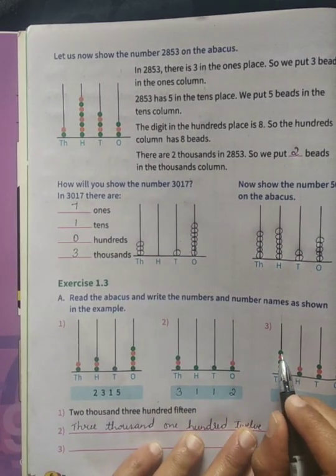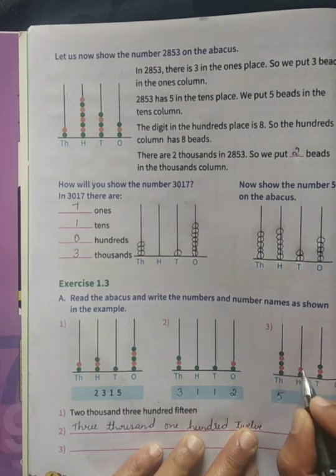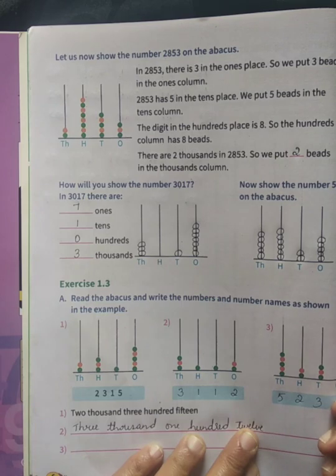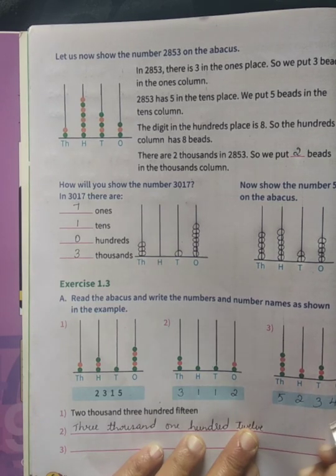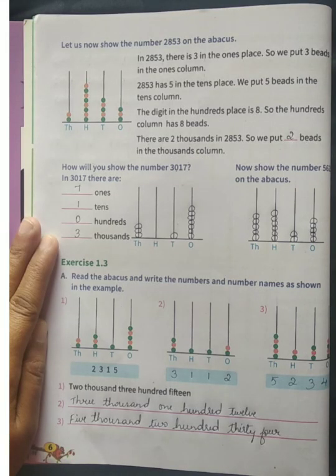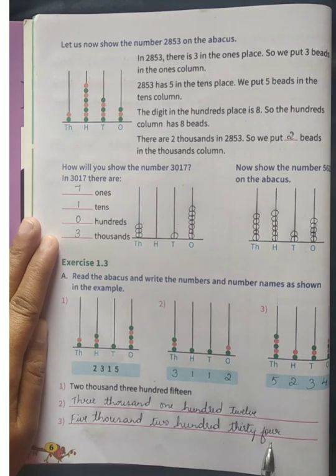The next one. How many beads? 1, 2, 3, 4, 5. 5, 1, 2, 1, 2, 3, 1, 2, 3, 4. The number name is, the third one, I have written it for you all. It is 5234. Now we shall turn the page, children.